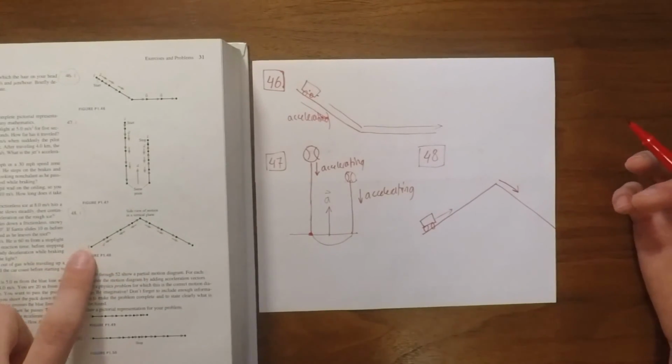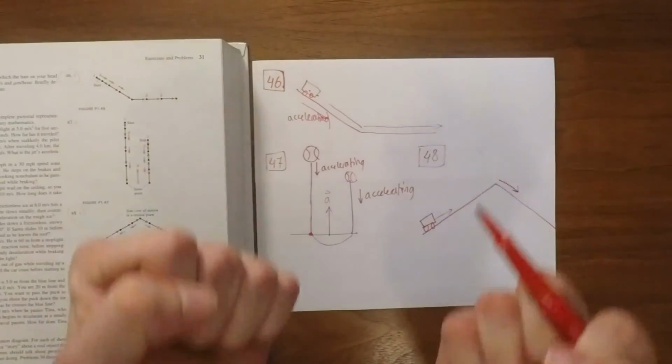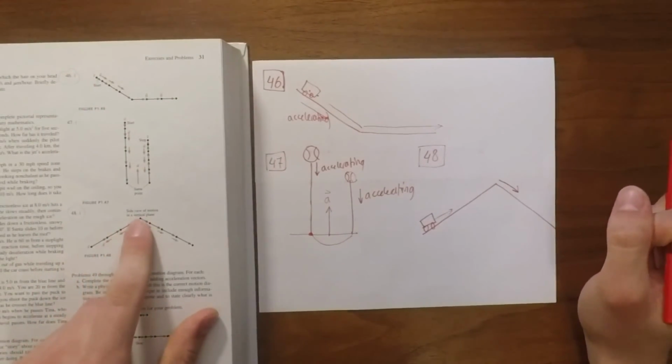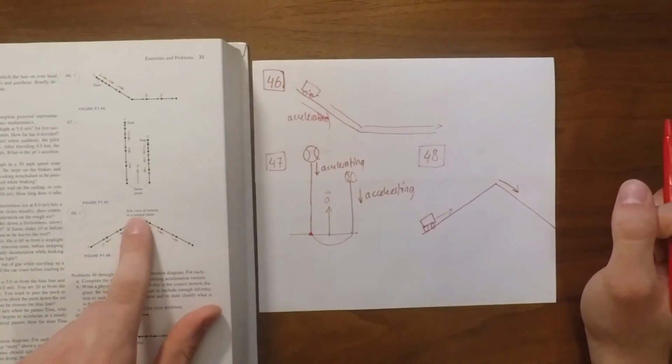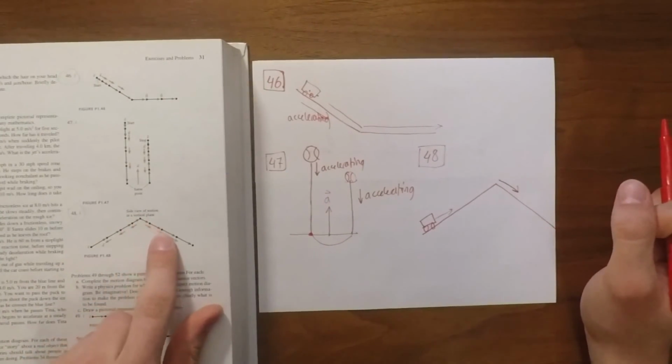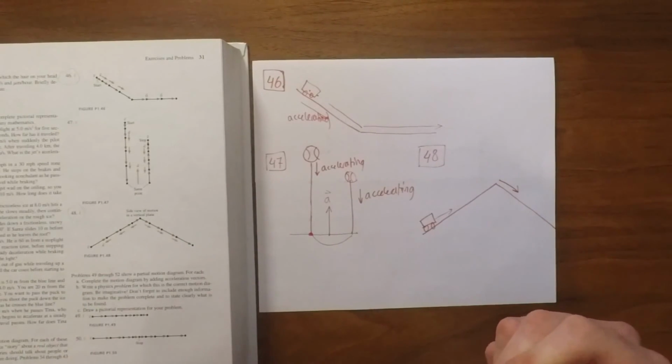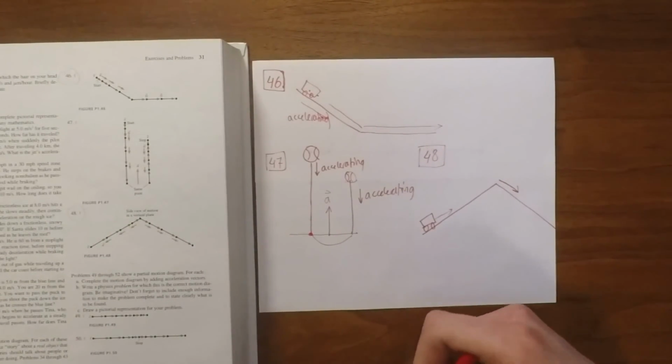If I push the cart up the hill, it would be accelerated backwards, so it would lose speed until it reaches this point, and then it would start gaining speed again after passing that point when it's rolling down the hill. And that's it.